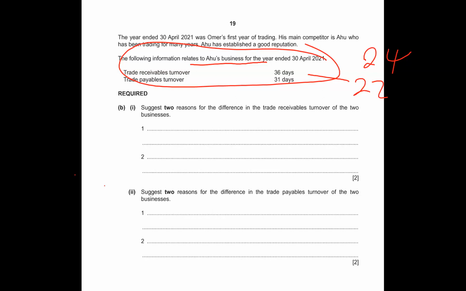Or you can say that the competitor does not make use of invoice discounting and factoring. Those could be some of the reasons as to why they had those longer days as compared to the other. If you speak about it from Omar's point of view, you can say that Omar allows trade receivables a shorter credit period.